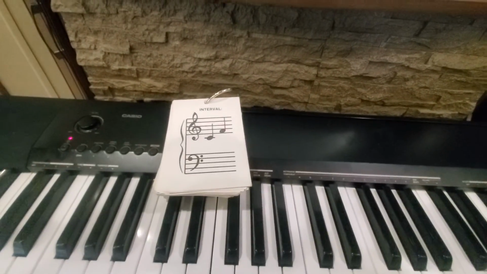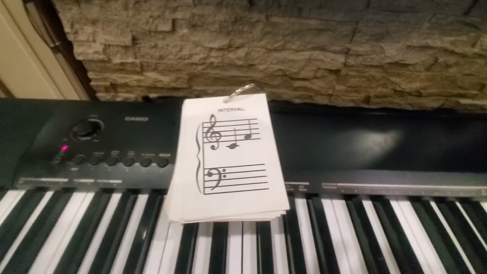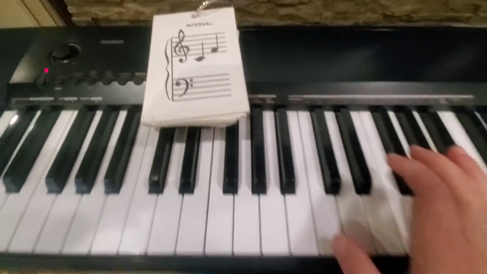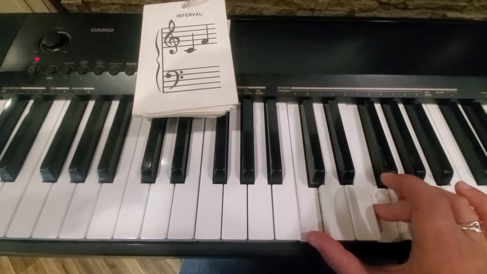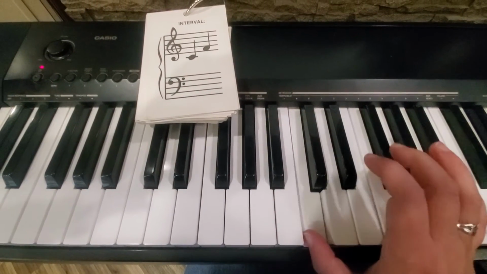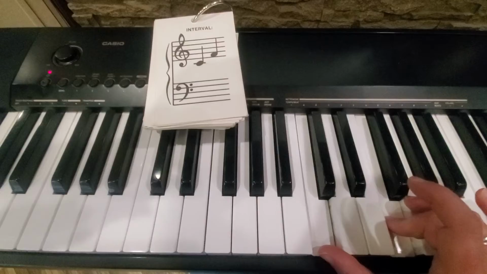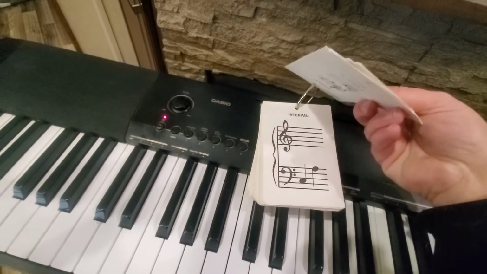So if I were to play this interval, which is actually a fourth, I would play middle C and then F. I would not play them at the same time. This is a melodic interval.